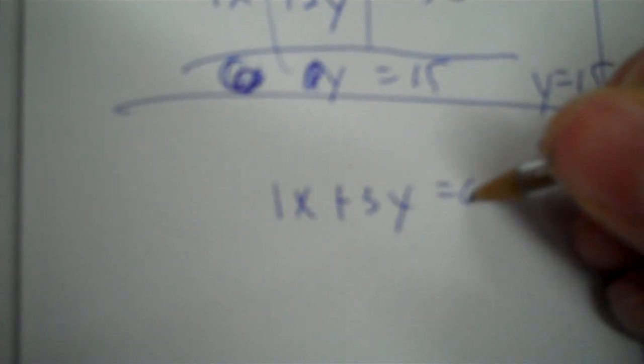Okay, how about the software package as well? We really can't just subtract, so we're going to have to plug it into one of my equations. I'll do the top. So 1x plus 3y equals 65. So I replace the y variable with 15. 3 times 15 is 45.